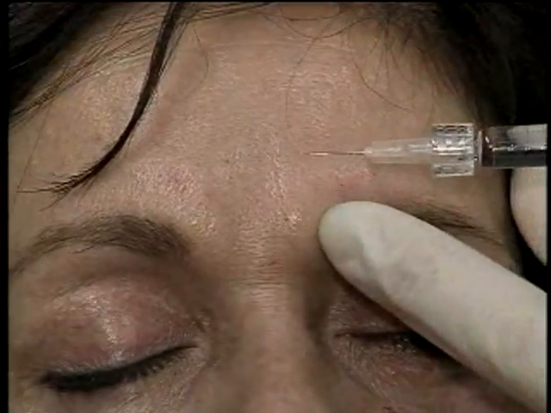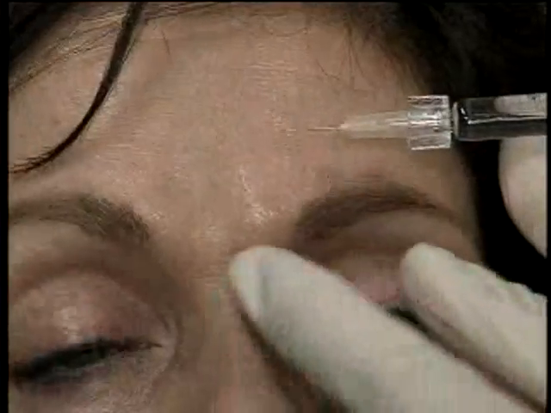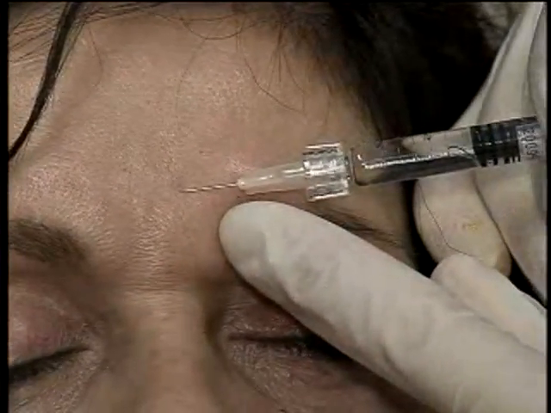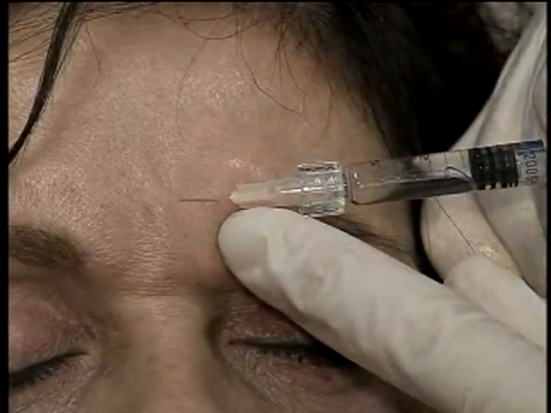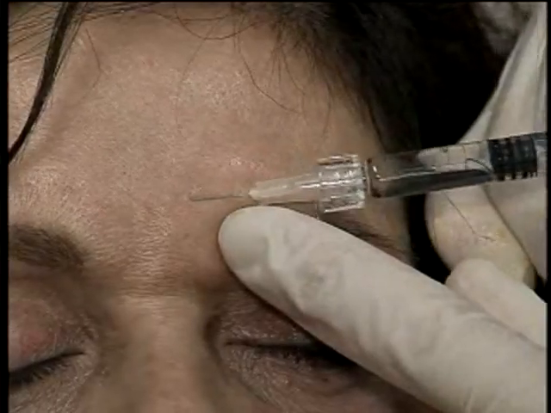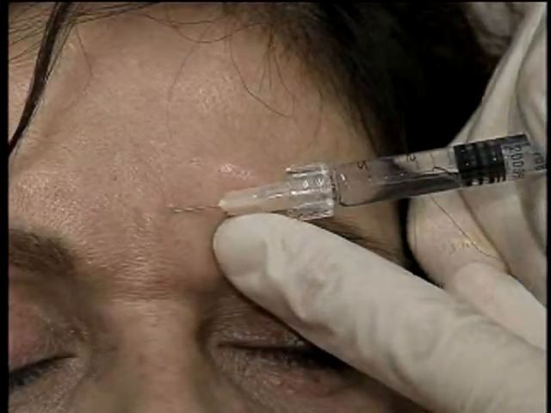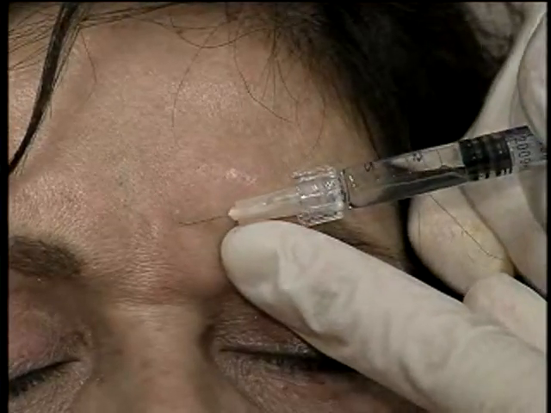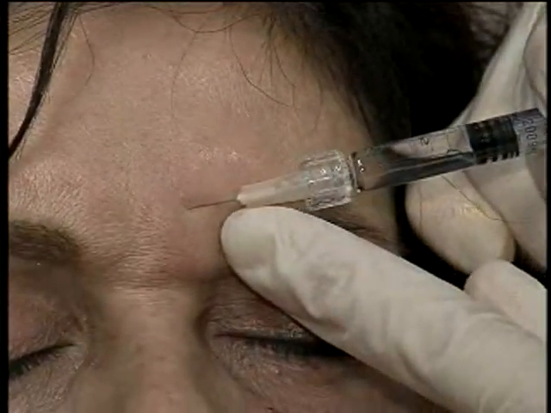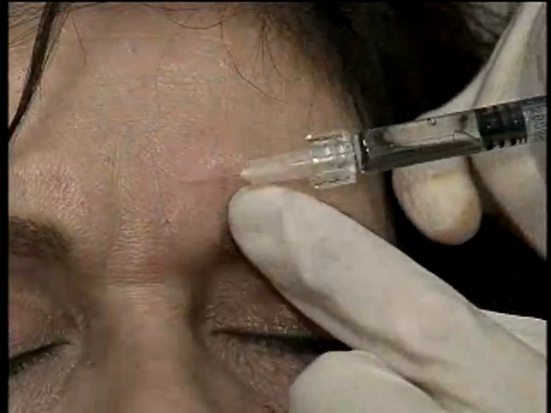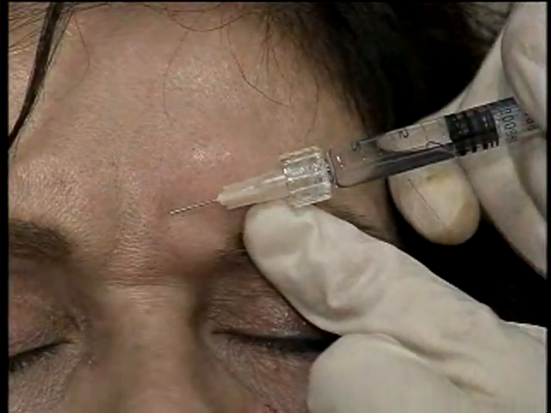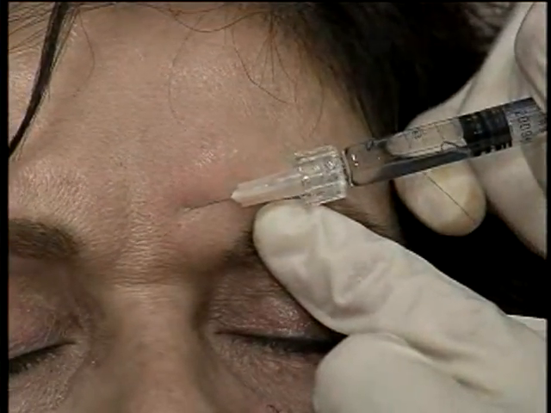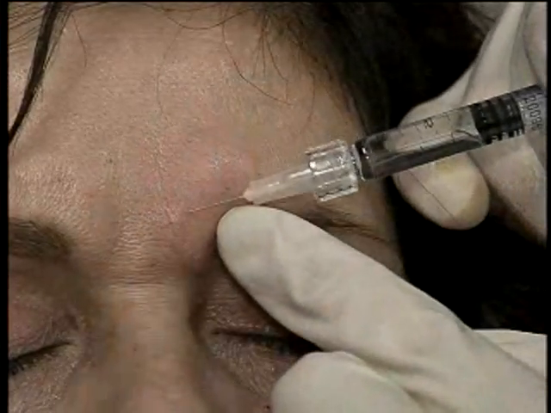So when I have them frown, relax, and I will go just into the dermis. And here I'm really truly in the deep dermis. And I inject into the crease. And this is the serial droplet method we had talked about earlier, where I just put little droplets. I like to go transverse to the crease and slow. And I think this gives me the best results.